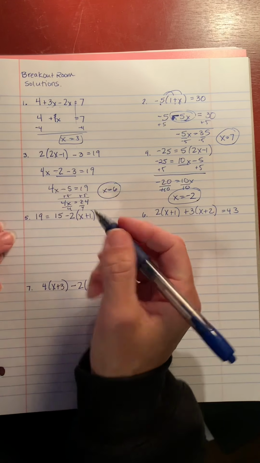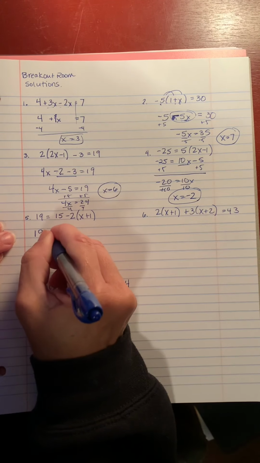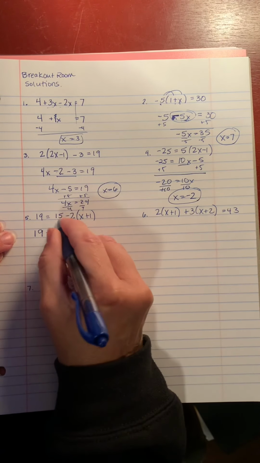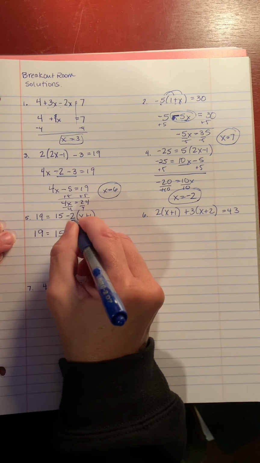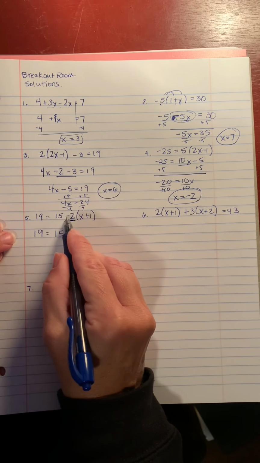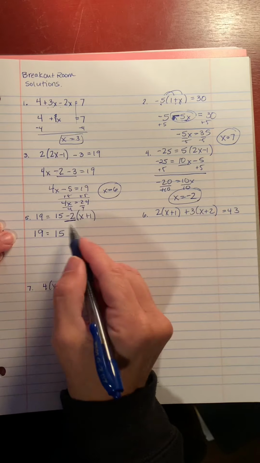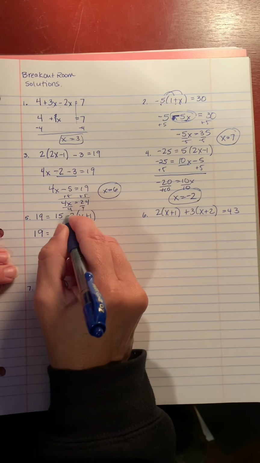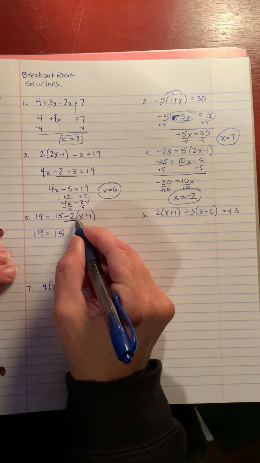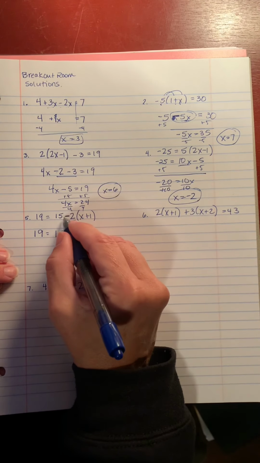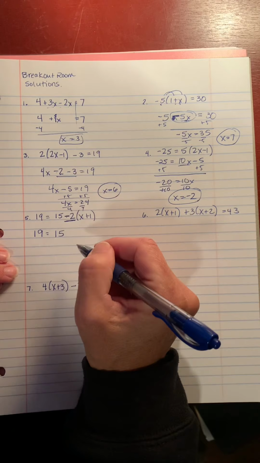Number 5, here's a place where a lot of people would make mistakes. 19 equals, so let's simplify over here. We've got a 15, and this 2 carries this negative with it. If it were positive, we wouldn't really have to think much about it, but this 2 has a minus in front, which means I'm considering it as a -2. This is where you would think about leave, change, or add a line, change a sign, that whole thing.